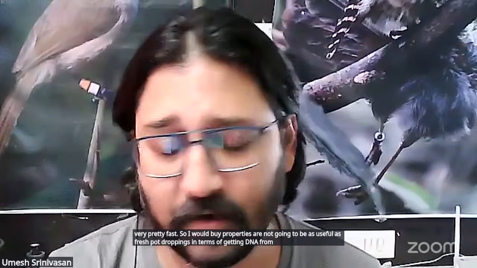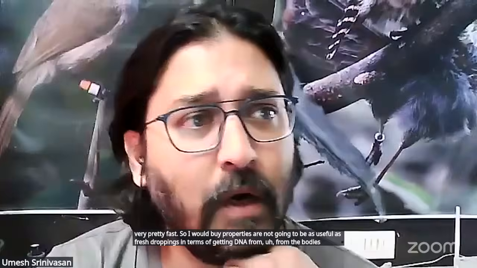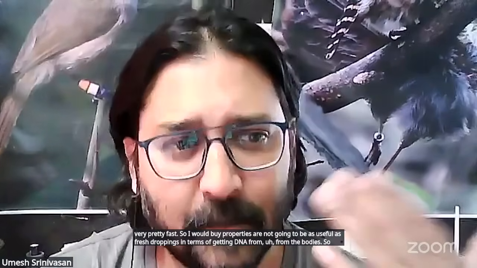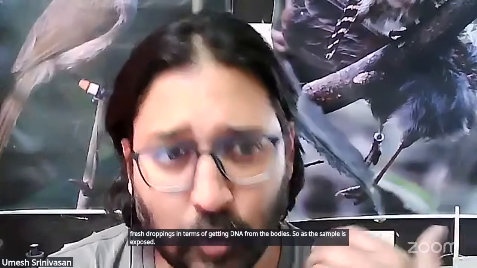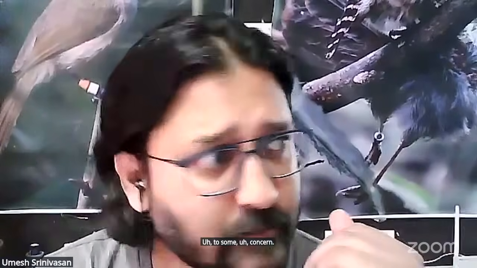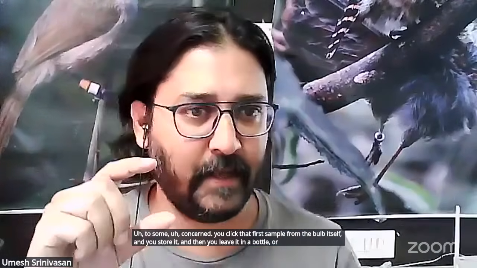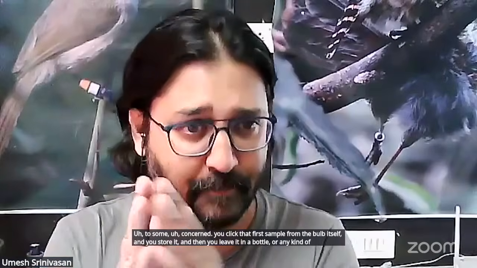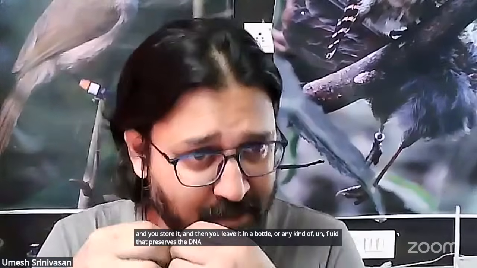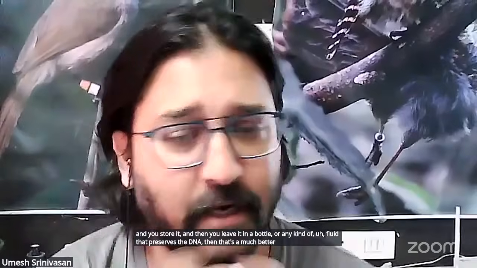As the sample is exposed to sunlight and so on, the DNA degrades. And so if you collect a fresh sample from the bird itself and store it immediately in a buffer or any kind of fluid that preserves the DNA, then that's a much better source of information regarding the diet of the bird.